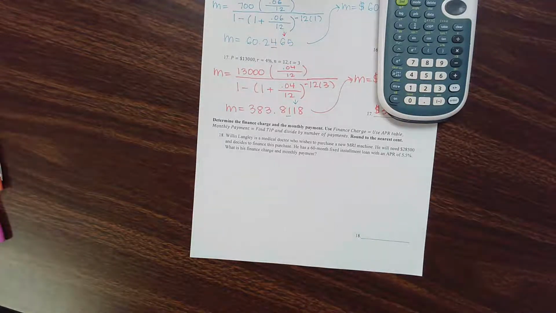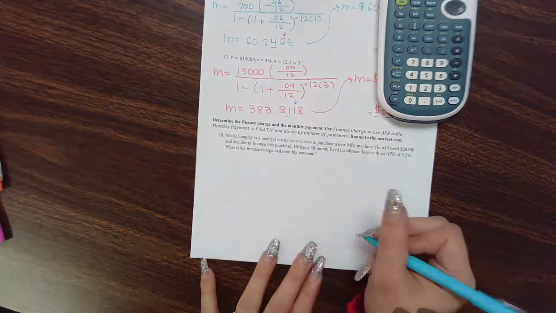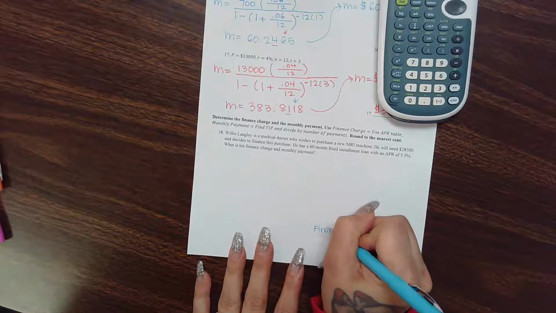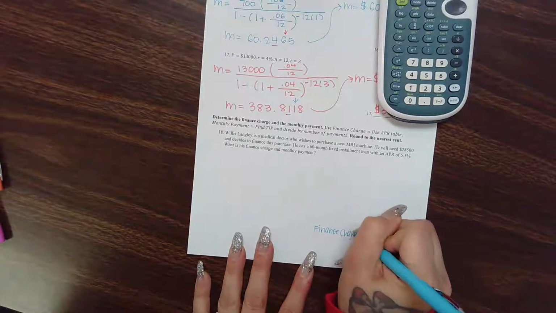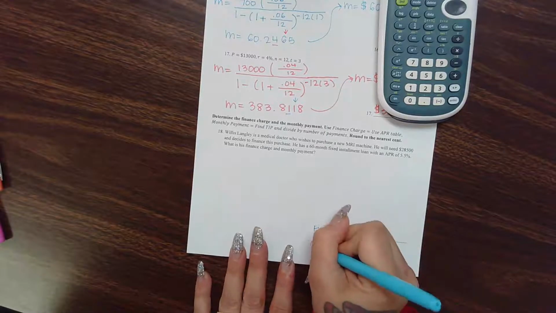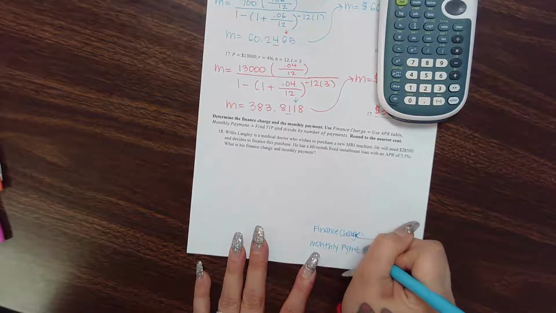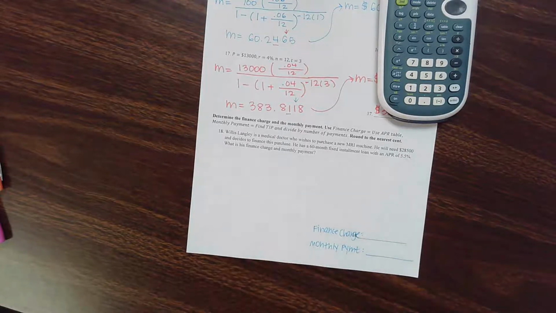This is something that I do know is slightly different than what you see here on the test, okay? It actually says finance charge and monthly payment. Like there's two blanks there. Okay, whenever I was kind of making room on this review so we could do it in class, I just kind of forgot on a few of these to change the way I wanted the answers, okay?